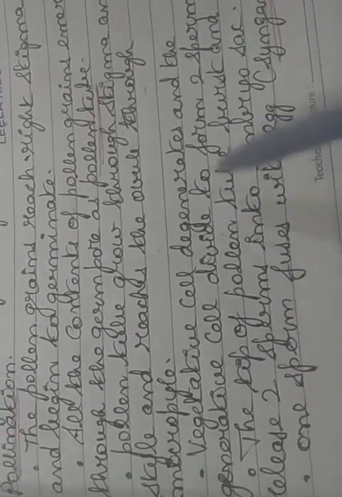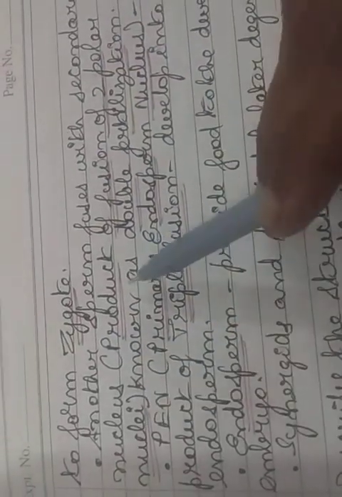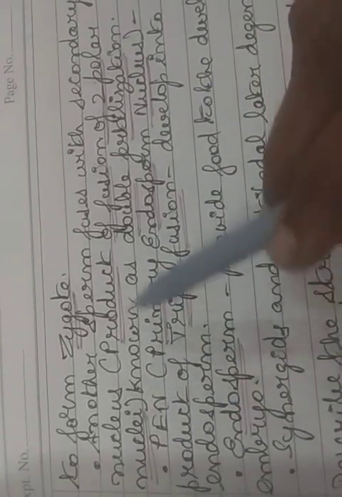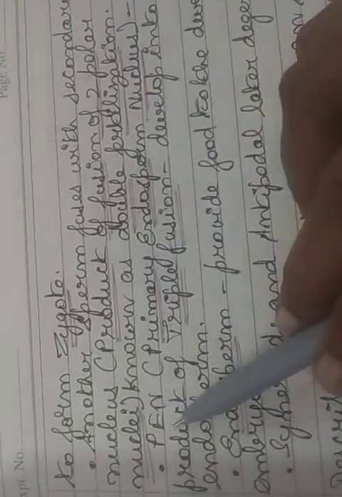The vegetative cell degenerates and the generative cell divides to form two sperms. The tip of the pollen tube bursts and releases two sperms into the embryo sac. One sperm fuses with the egg, syngamy, to form zygote. Another sperm fuses with the secondary nucleus, the product of fusion of two polar nuclei, known as double fertilization.